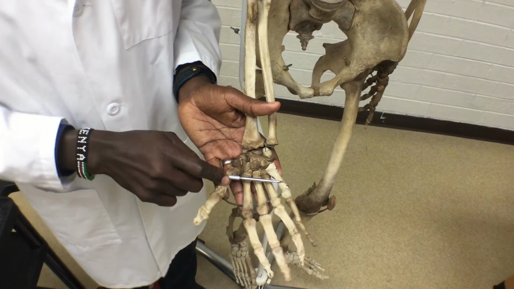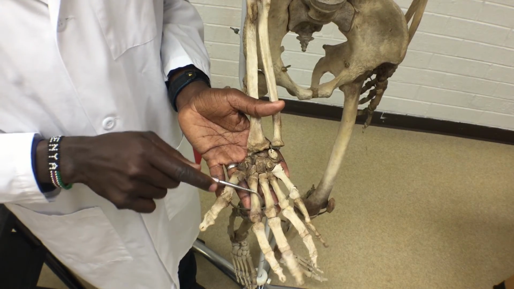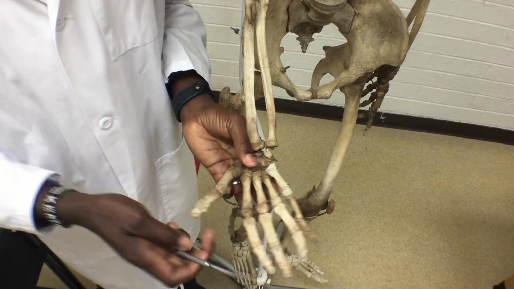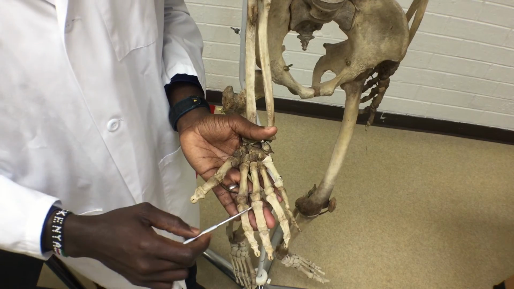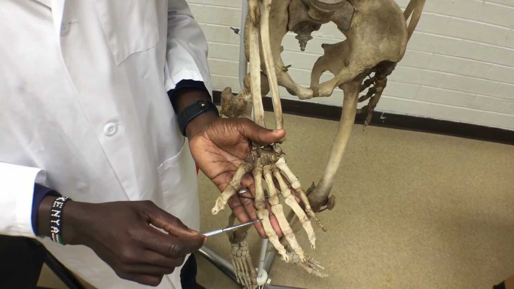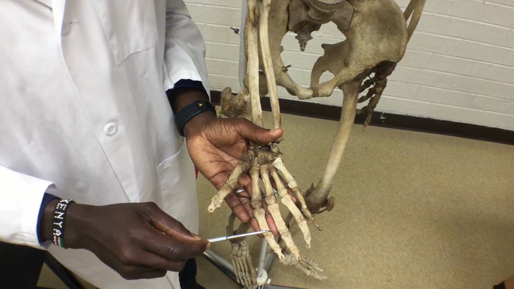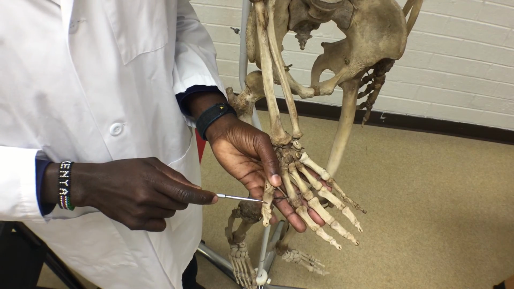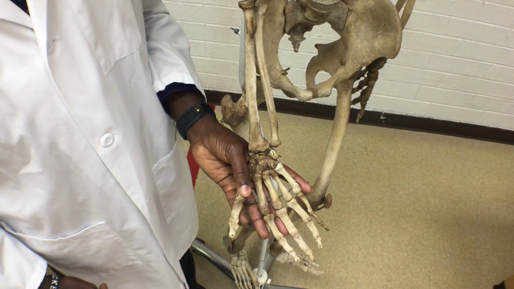We come to the hand. So this is the carpus. This is the metacarpus. The metacarpals are 1, 2, 3, 4, 5. And then these are the phalanges. The phalanges are 3 on the 4 lateral fingers. The thumb is only 2. This is the proximal, the middle, and the distal. And this one only has the proximal and the distal. And that's the bones of the upper limb.